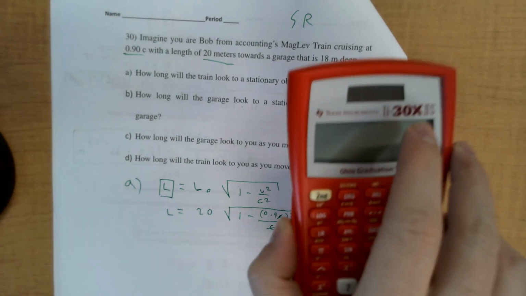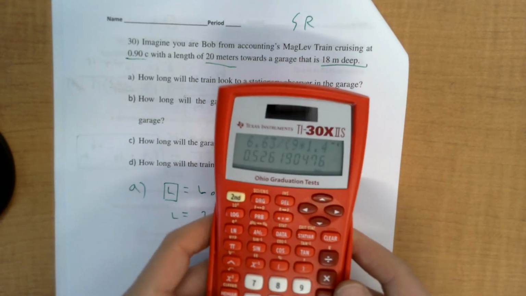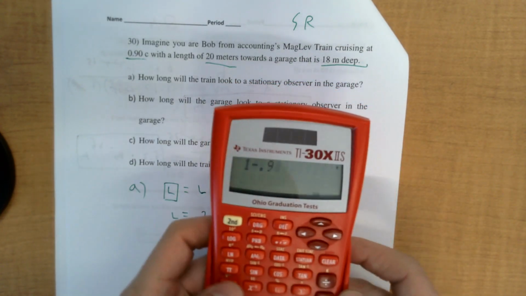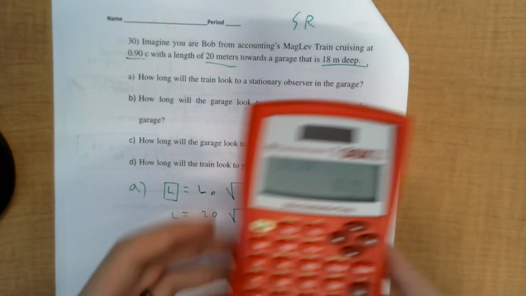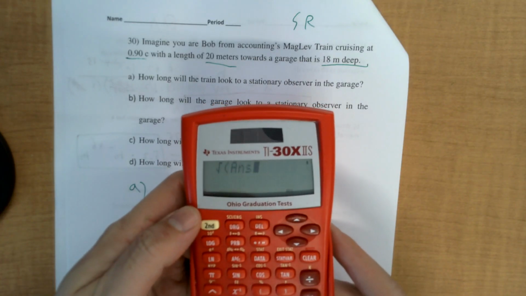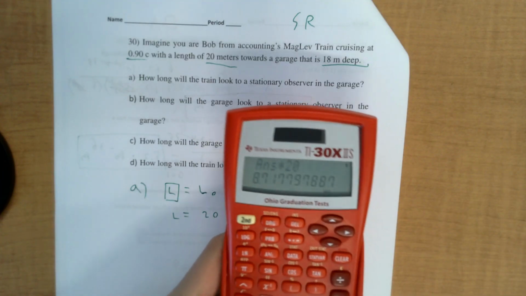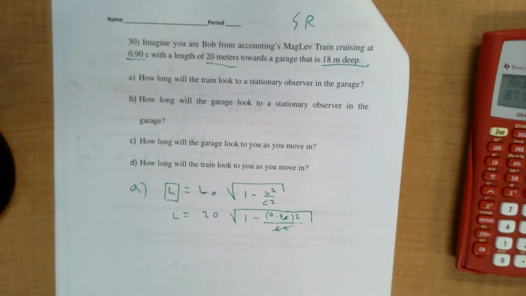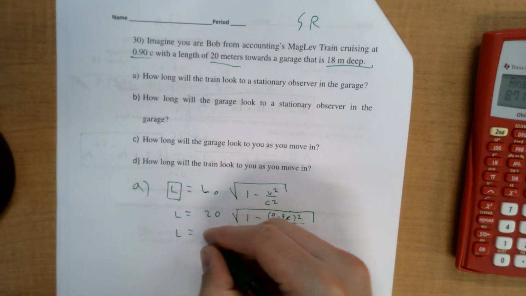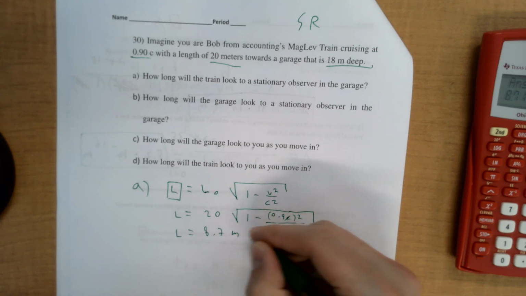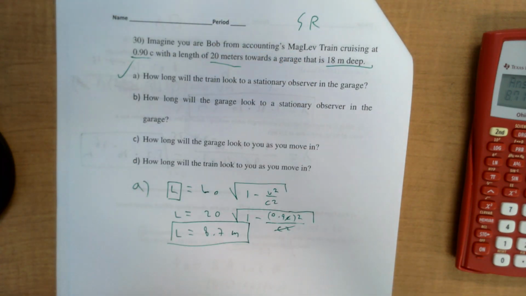At this point, it's not that bad of a problem. It's just 1 minus 0.9 squared. These problems are easy when they're in terms of C, but a little bit harder if not. You're square rooting that, and then you're multiplying 20 by that. So you're going to get a length contraction down to 8.7 meters. It's contracted quite a lot. So that is part A. Check. Part B.